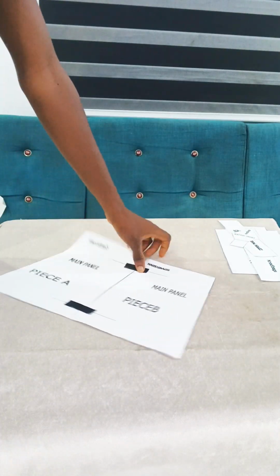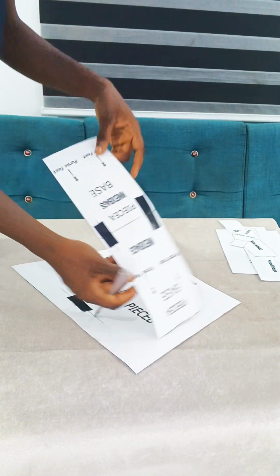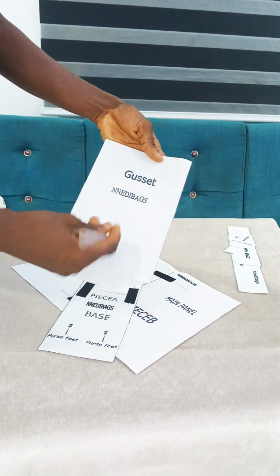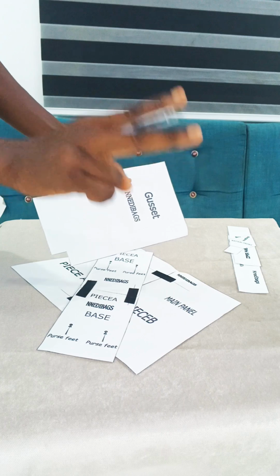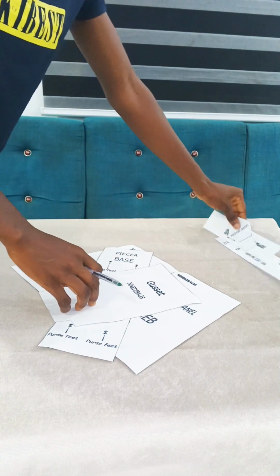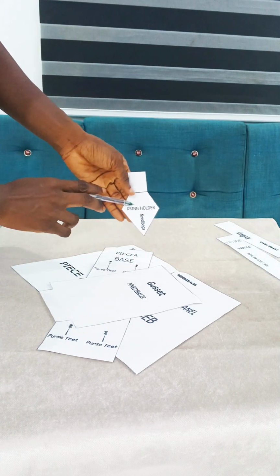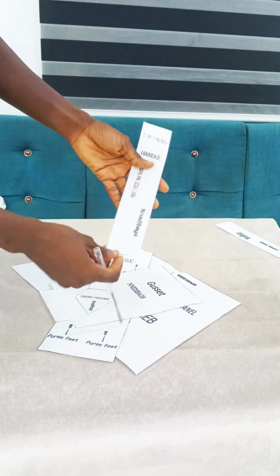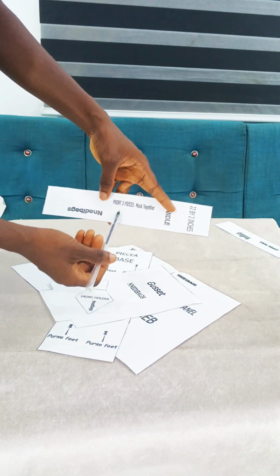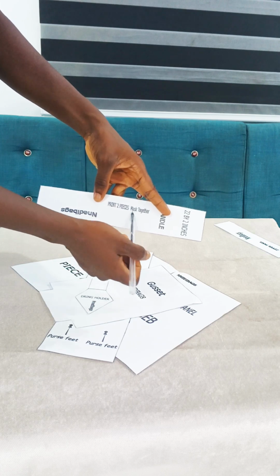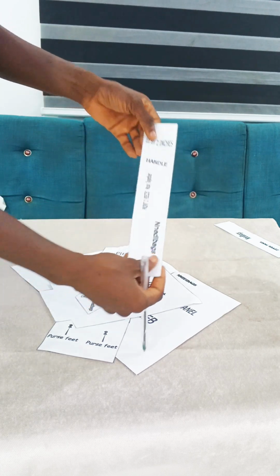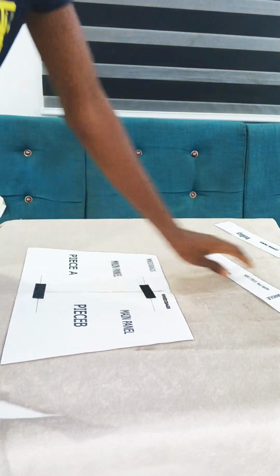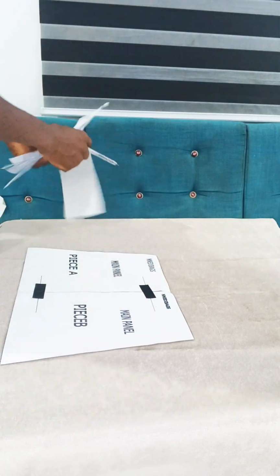Now this is the main interfacing. This is the base interfacing. Here is the gusset. We are going to use this gusset panel to cut out two interfacing. Here is the ring connector, and this is the handle. You can see on the handle it says print two pieces and mark them together. So this is half of the handle. First we are going to cut out the interfacing for the main panel.